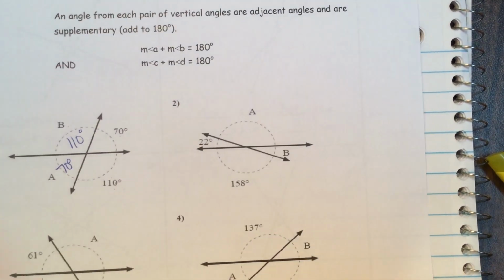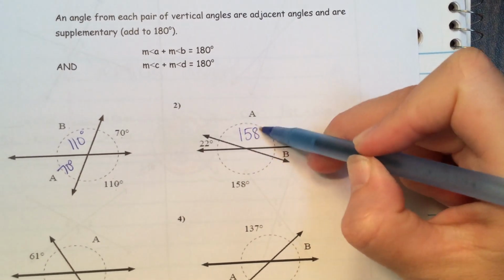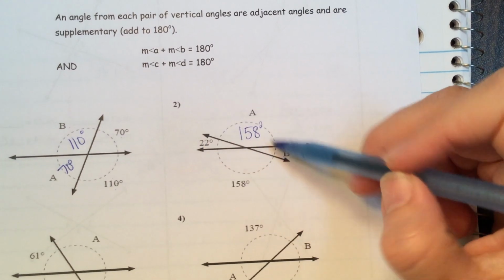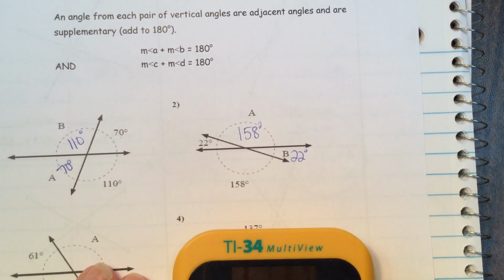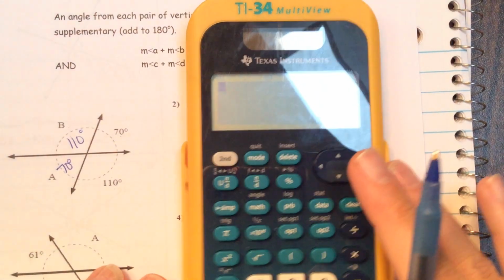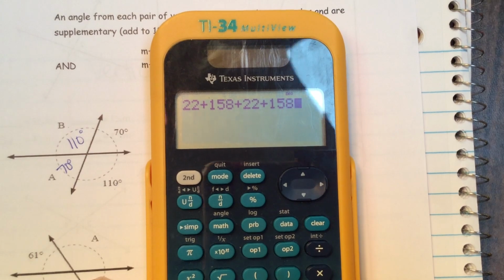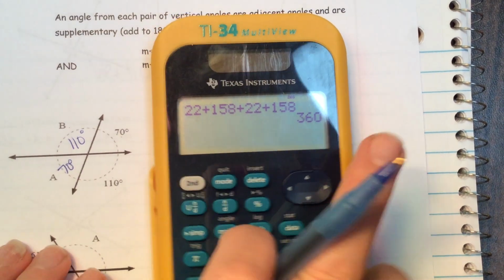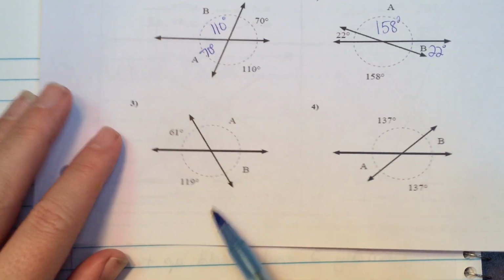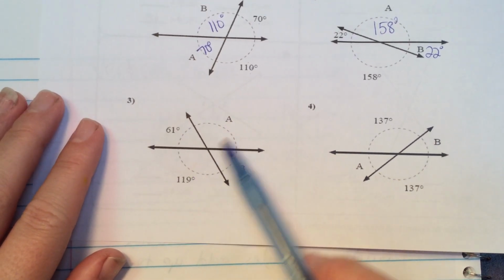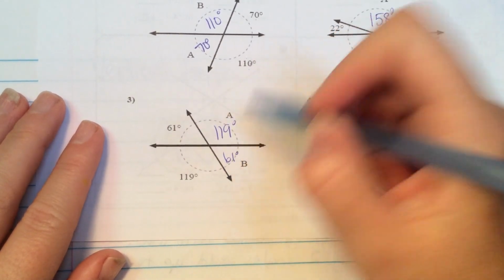Okay, number 2. So if this is 158, so is this one. And if this is 22, so is this one. And I'm going to check, make sure we're good. So 22 plus 158 plus 22 plus 158 equals 360. And I'm going to do this one, 119 and 61.